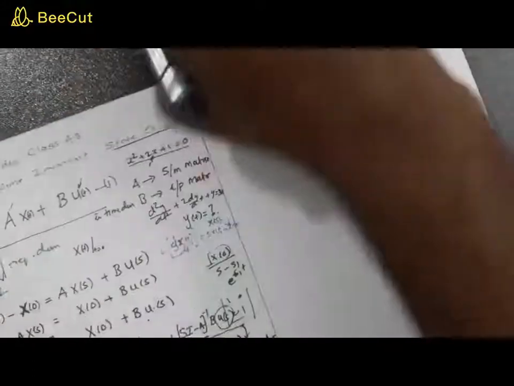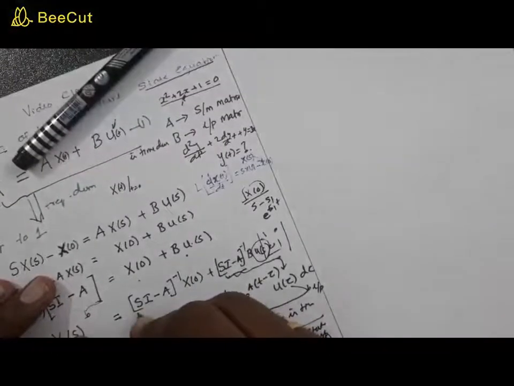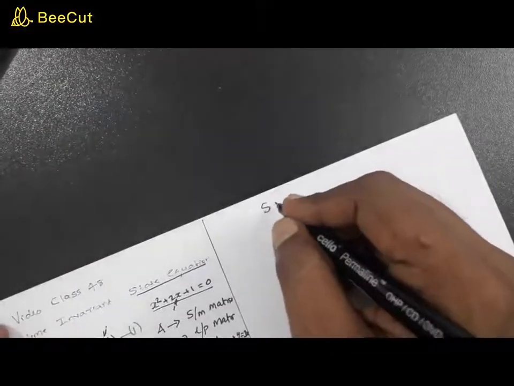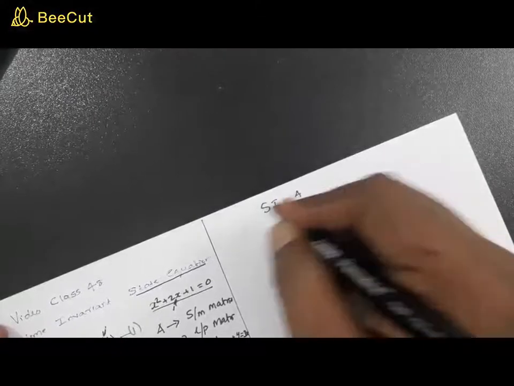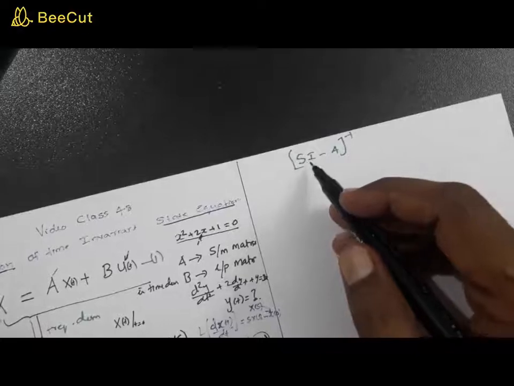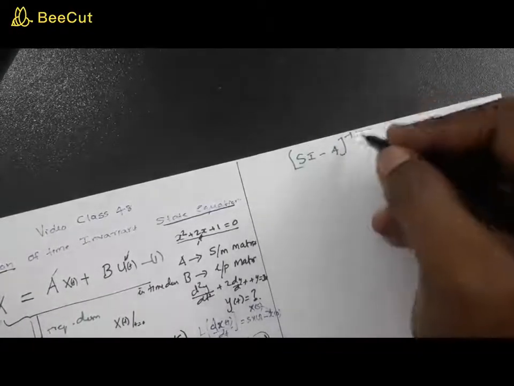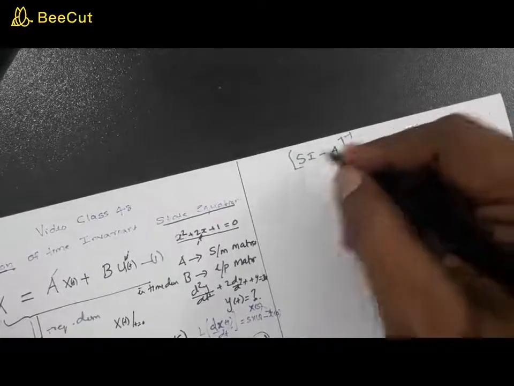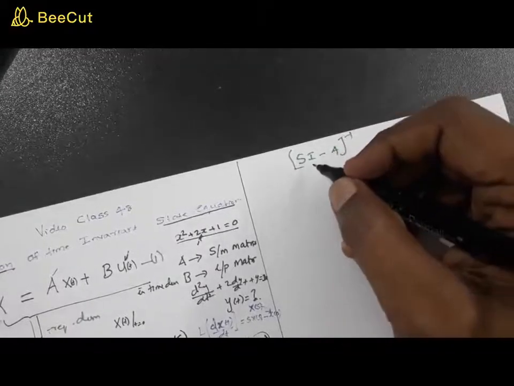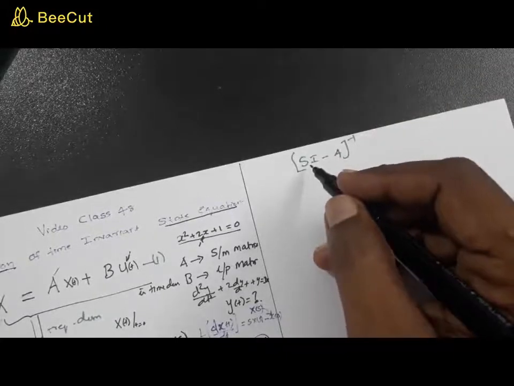Now, looking at this expression, you can see a matrix called sI minus A inverse. I'm going to take that out. sI minus A inverse. This is anyway a matrix. This is an identity matrix, this is another matrix, so the result is going to be a matrix. Not only that, it is the inverse of this matrix. And not only that, this is in the S domain. This is a Laplace transform.